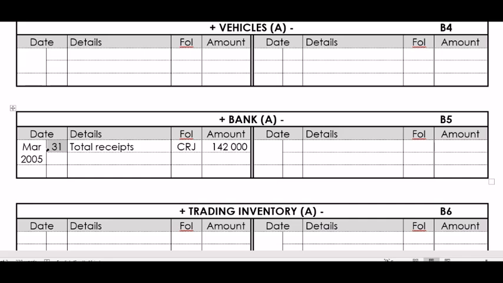Then I said in details, you must write total receipts. Now the reason why is because remember, in bank, we will put all of the money that we received for all of the various reasons, for sales, for capital, for current income, and so on. Okay, so you write total receipts. We got this value from the CRJ, and the value was 142,000 Rand.